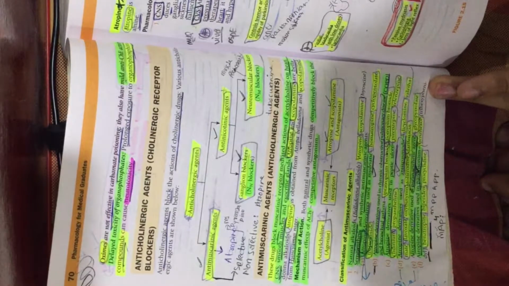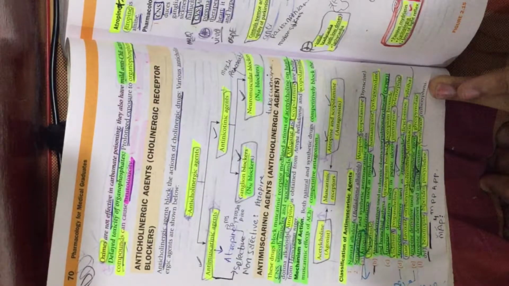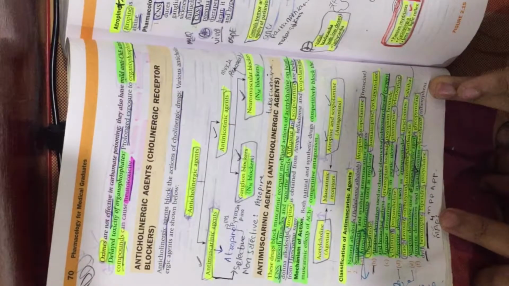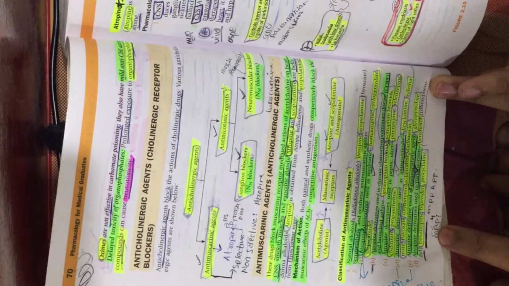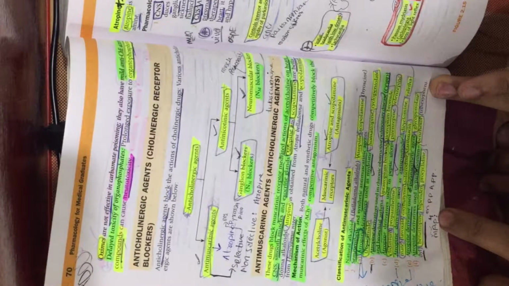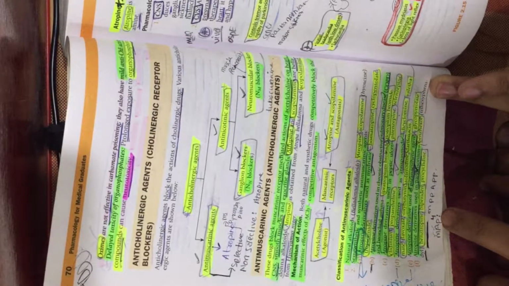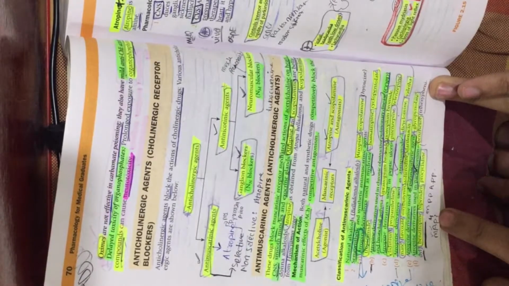six classes. For remembering that, I use the mnemonic MAP4. So MAP, and on P there is 4. M is mydriatic, A is antispasmodic, P is peptic ulcer, the other P is for pulmonary diseases, then another P for Parkinson, and another P for pre-anesthetic medication.